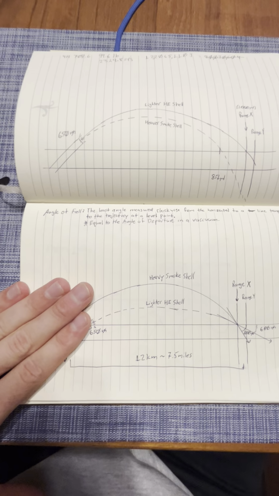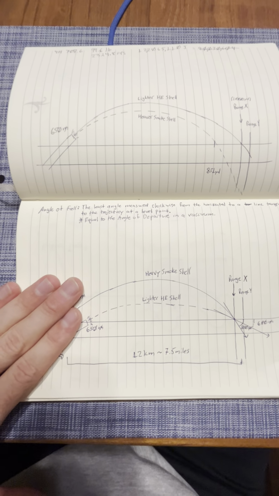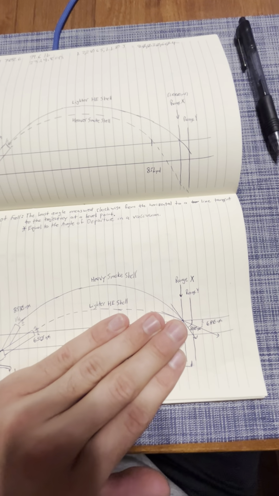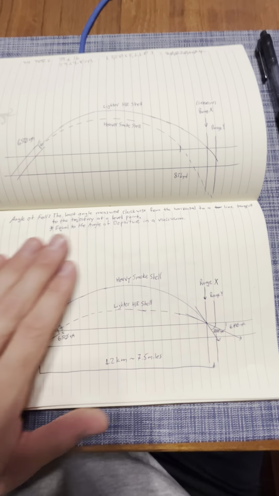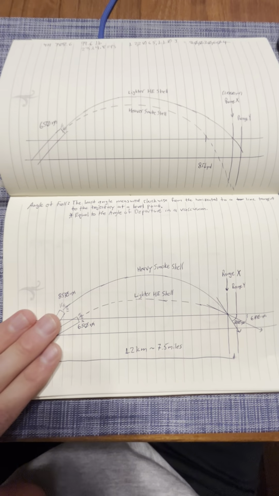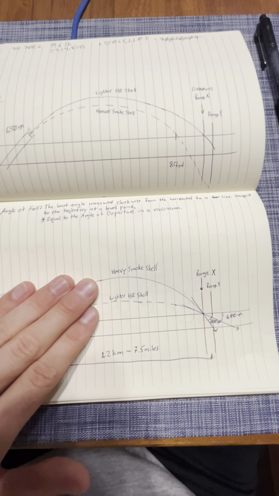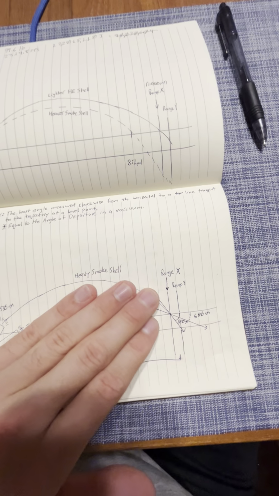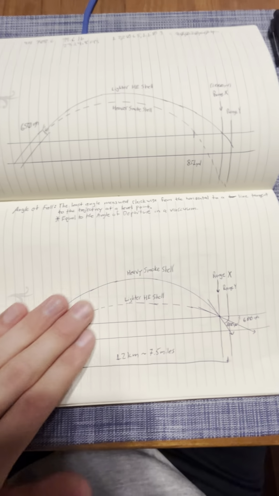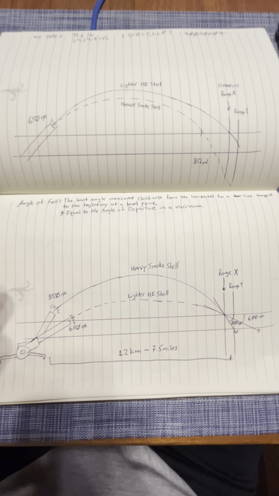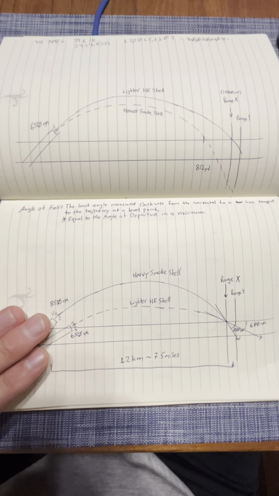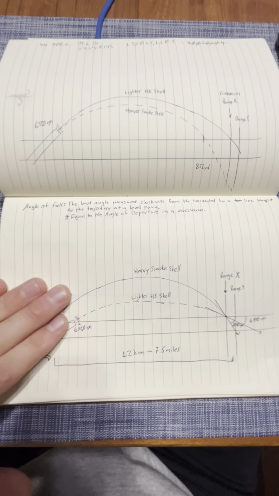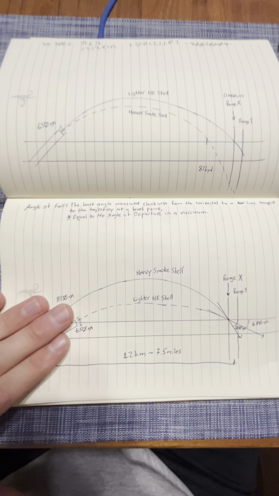The angle of departure, the angle at which you launch something, is very, very similar to what that angle of fall is. Now, in a vacuum, they would be equal, but because we have air resistance and consequently velocity erosion over time, the angle of fall in the real world is always going to be steeper than the angle of departure.